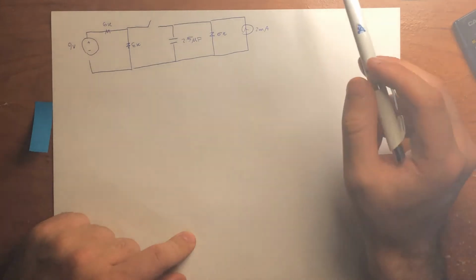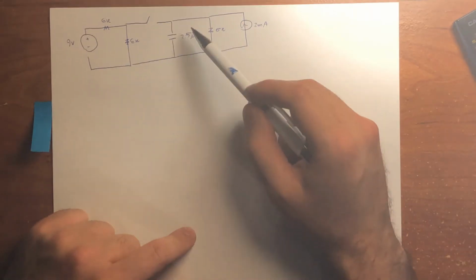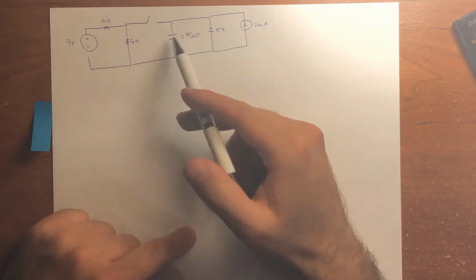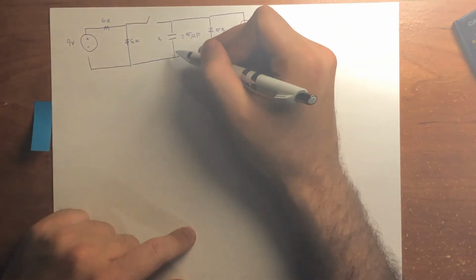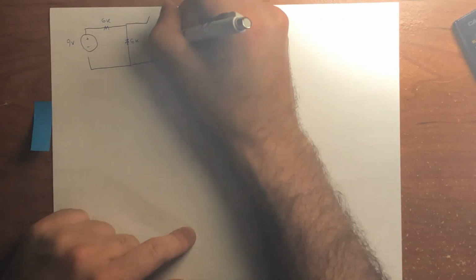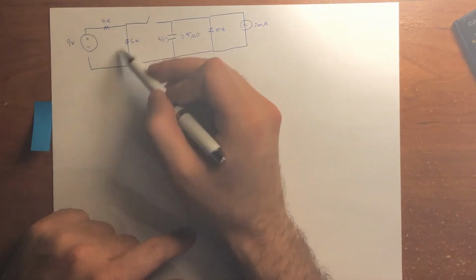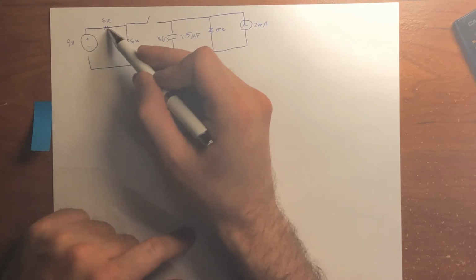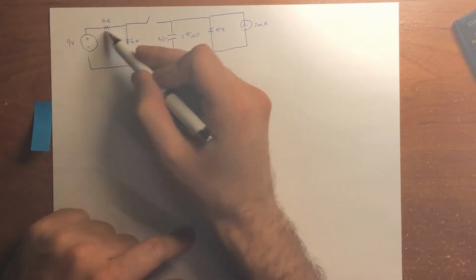In order to solve for this circuit, we know that the voltage across the capacitor, V0, depends on time, so V0(t). On the left side of the circuit, the current goes into this resistor, goes into this resistor too, and just cycles through.